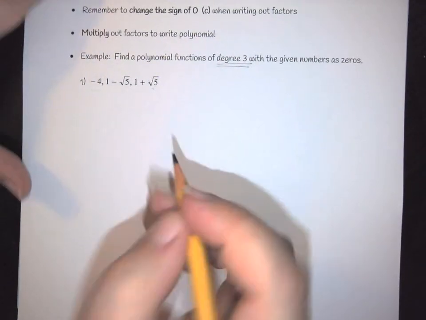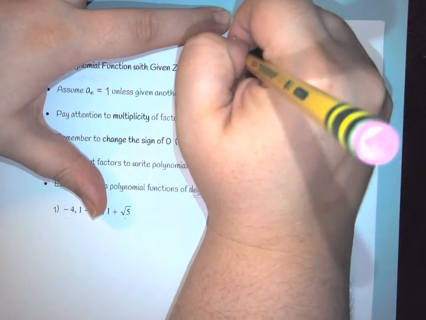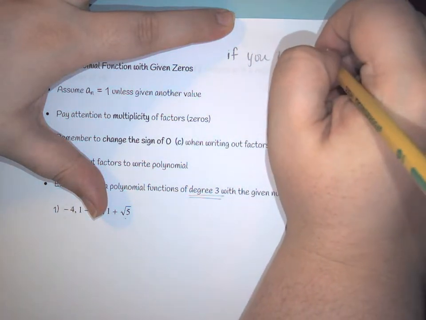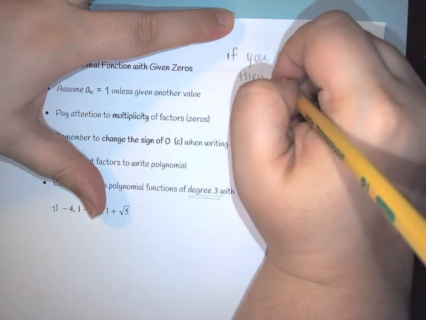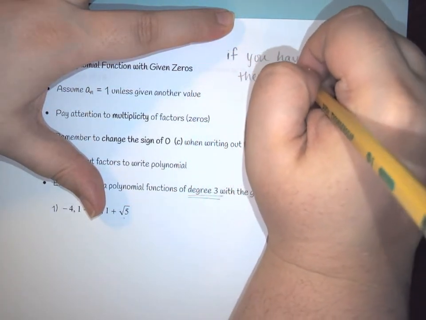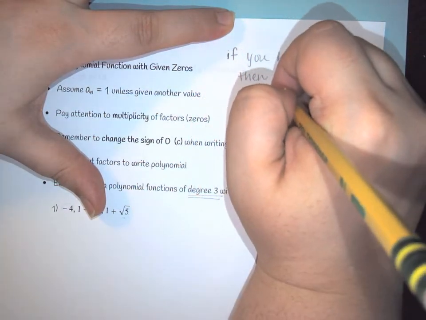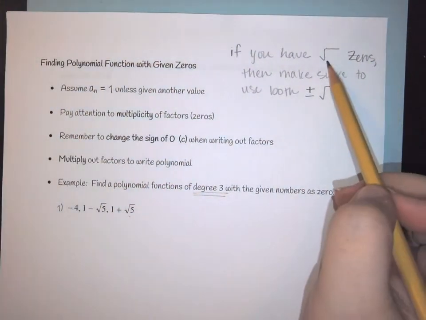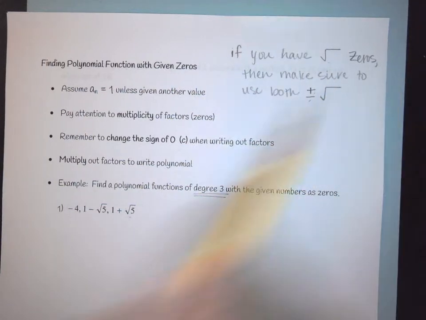There's a couple little rules or hints that you can use. If you have radical zeros, then make sure to use both the plus and negative. So in other words, if you're given just one radical, well, it has a partner. So if you're given the plus, remember the negative exists as well. They go hand in hand.